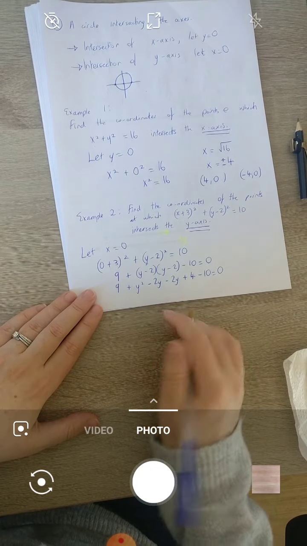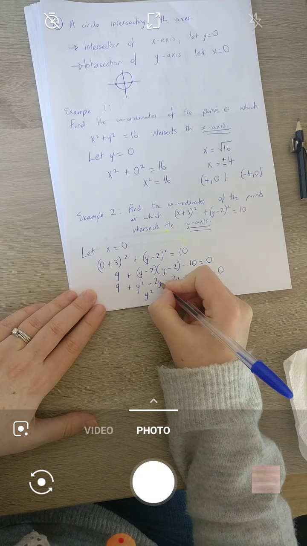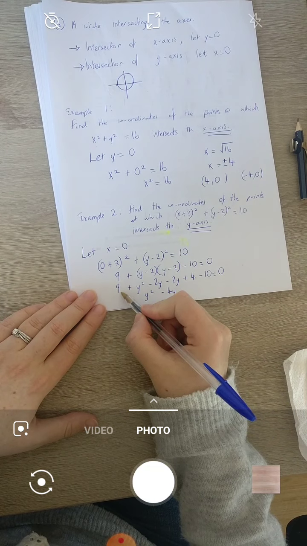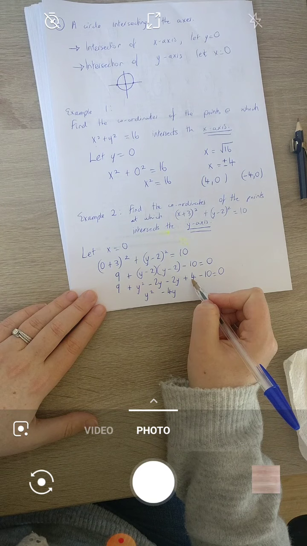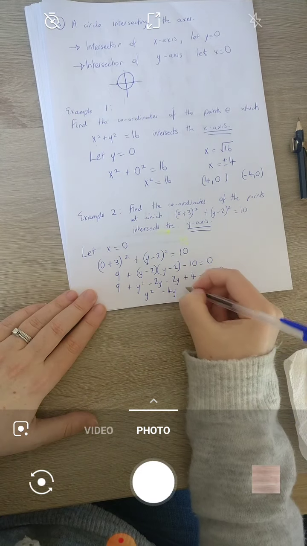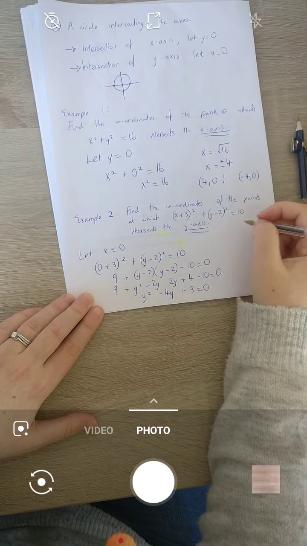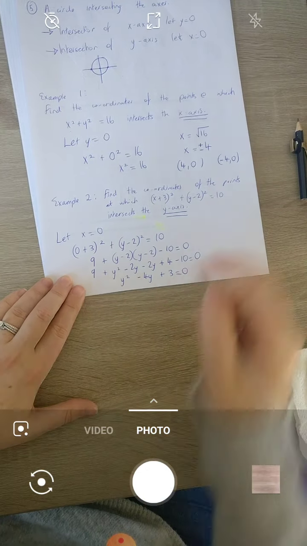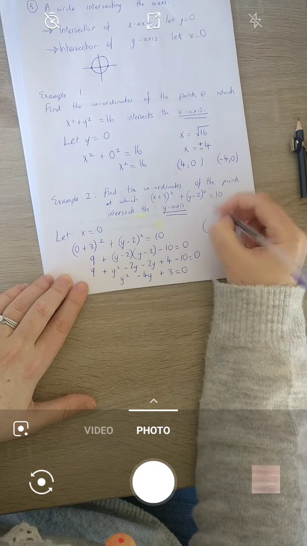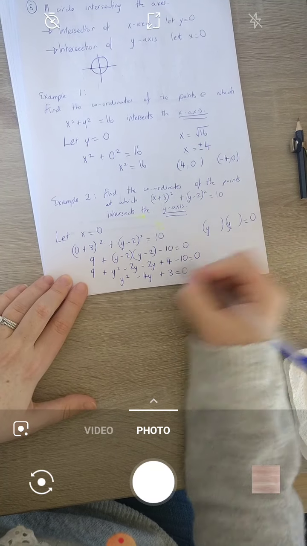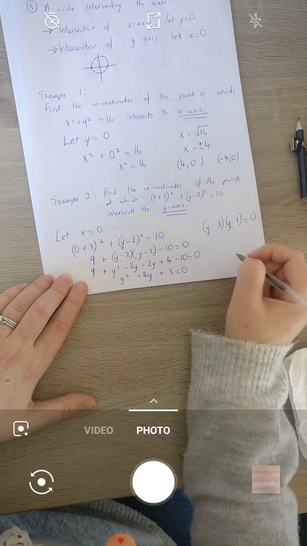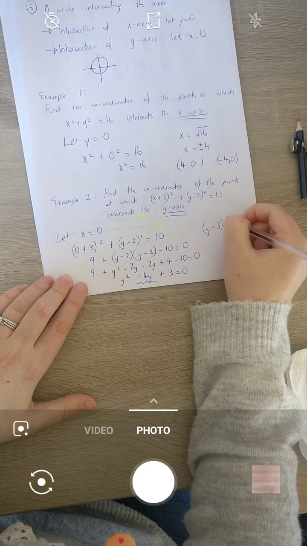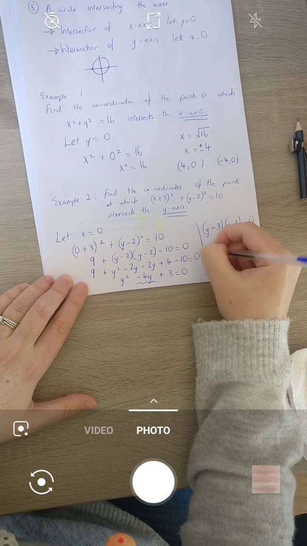Tidying all of that up, we end up with y squared, minus 2y minus 2y is minus 4y, and 9 plus 4 is 13, and 13 minus 10 is 3, equals 0. So what we end up with here is a quadratic, and we're using our back-to-back brackets to solve it. y times y is y squared. Factors of 3 are 3 by 1. Signs have to be the same, but we're looking for a minus 4, so it's going to be minus 3, minus 1. So we're going to let each bracket equal 0.